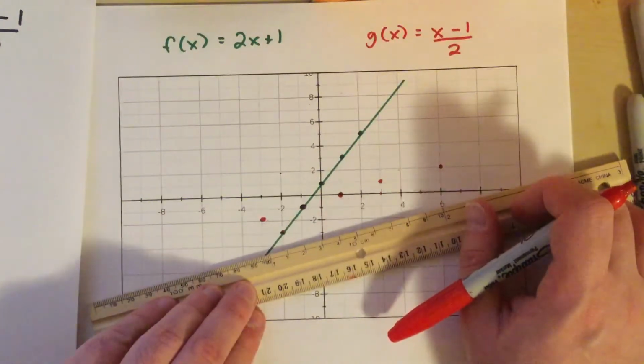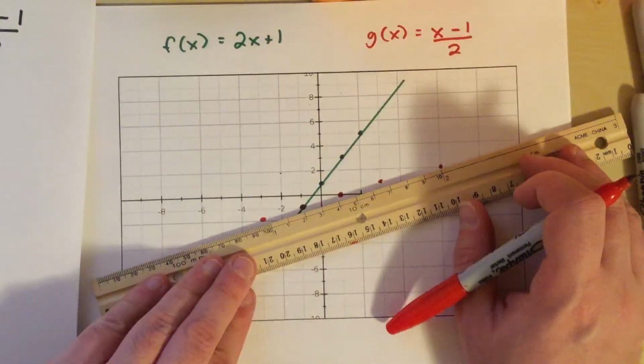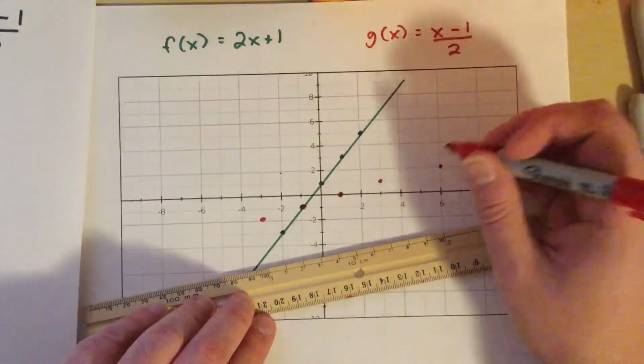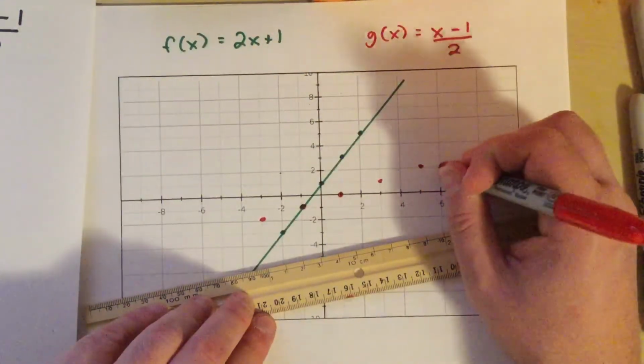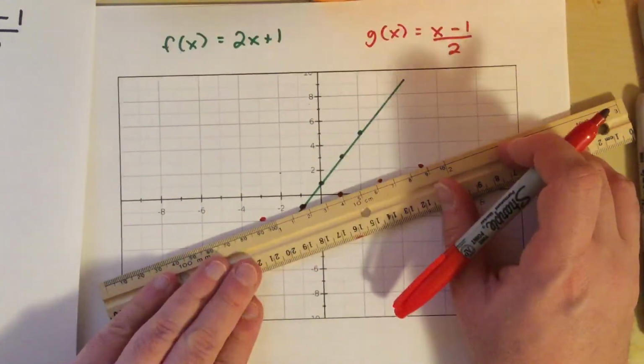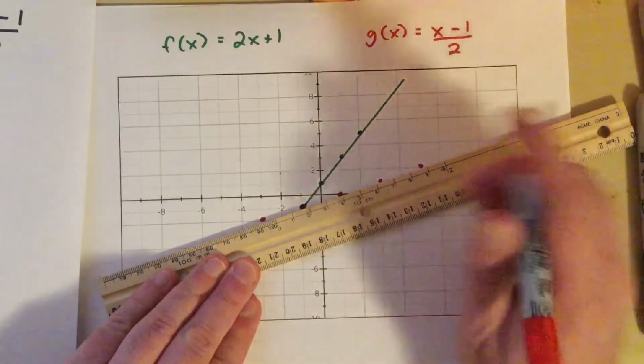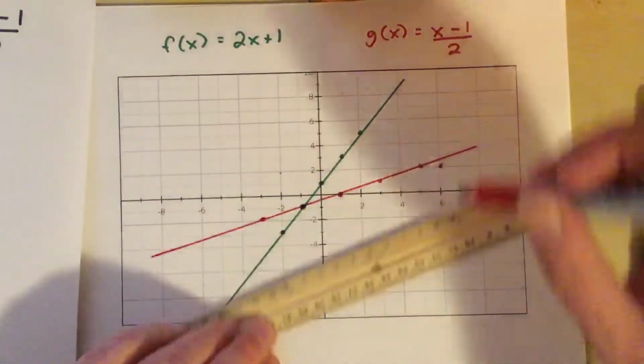So what we have is, did I do that right? I did not. That's a 6. That's the 5 and 2. Let me fix that, it looked off. So it looks something like this.